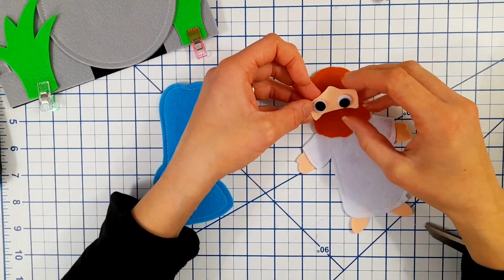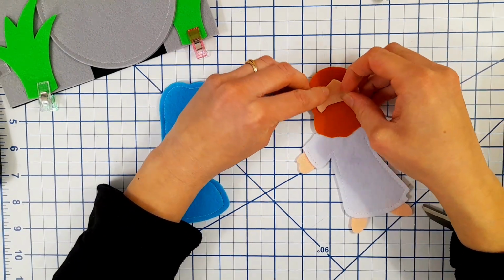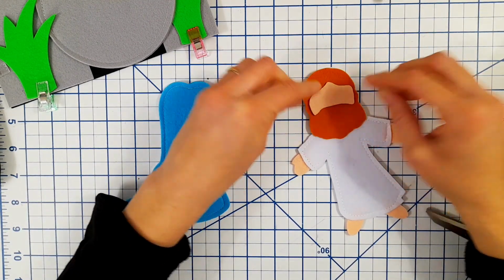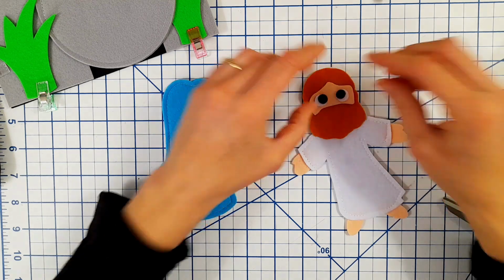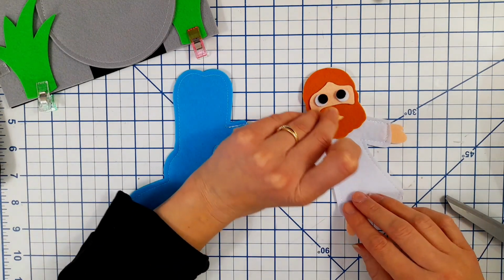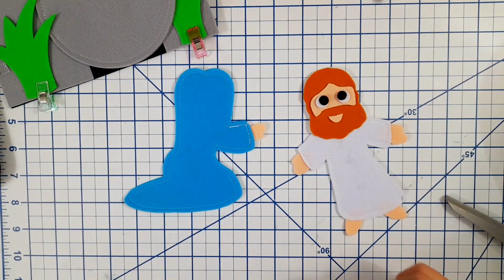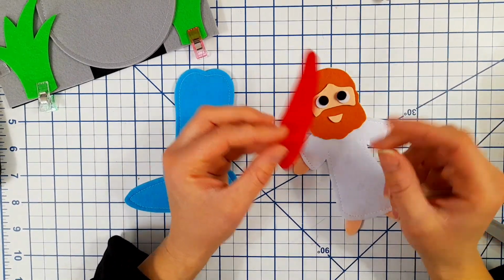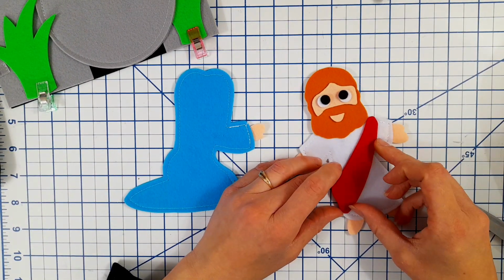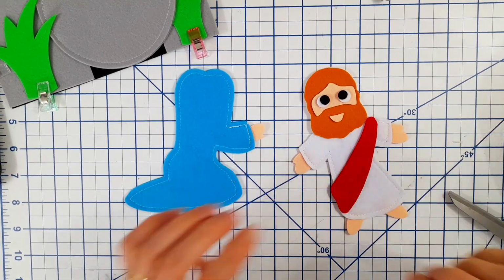And then for the details of Jesus' face, I just have this peach colored, skin colored piece and two white circles and two black circles that I'll hot glue in place, and a smile that's all included in the template. And then I also just by hand cut out this red sash that I wanted to add, and I'm just going to hot glue that across his body.